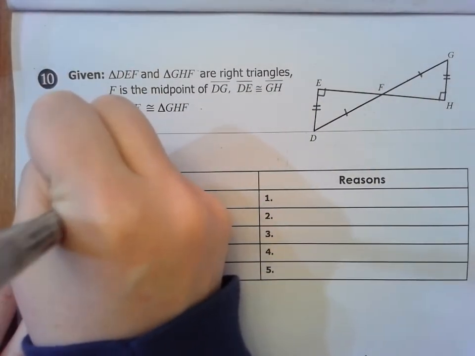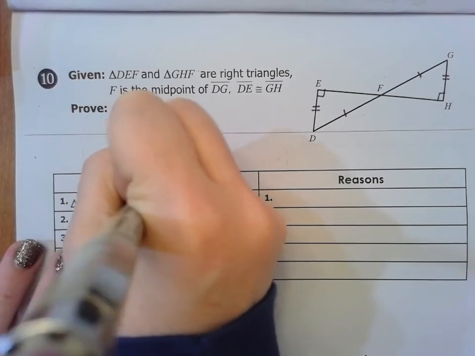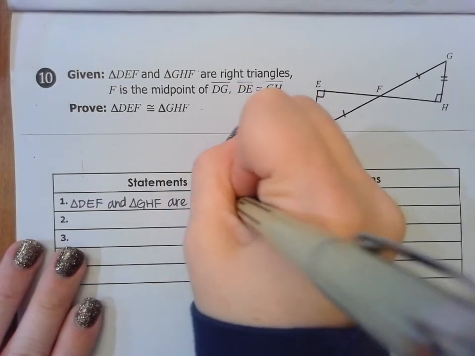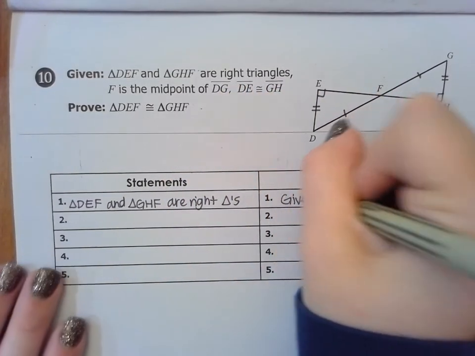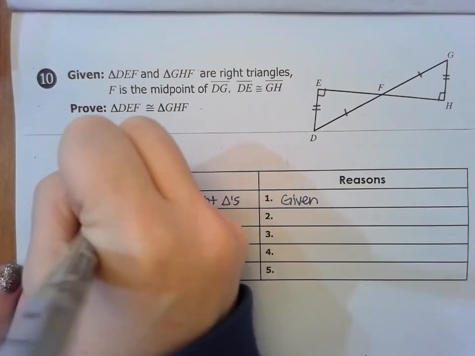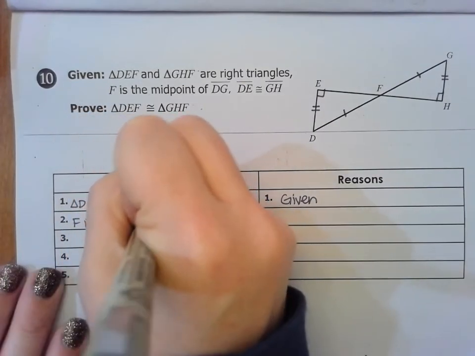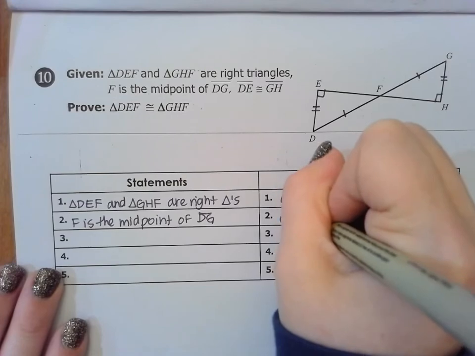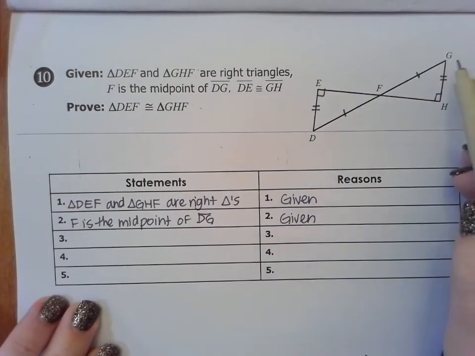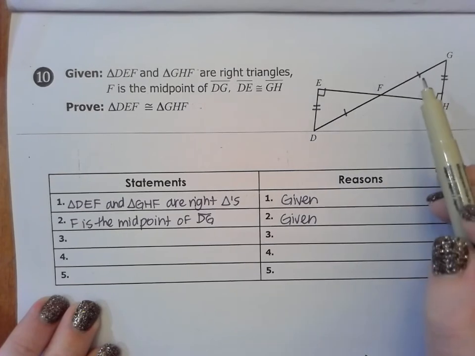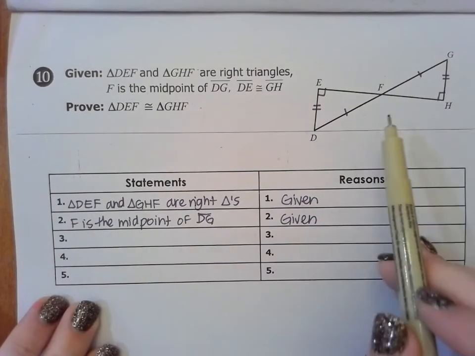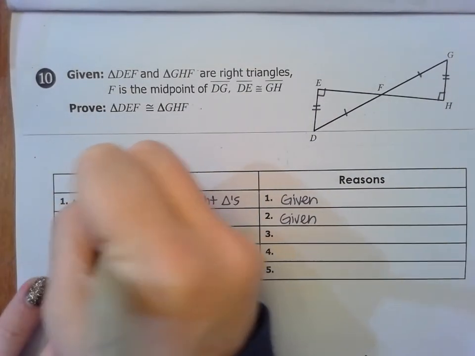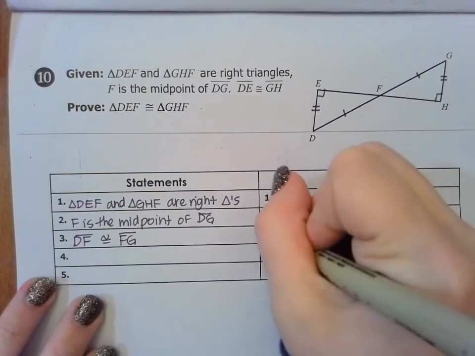So to start our proof, let's start with the first given. Triangle DEF and triangle GHF are right triangles. That's given. And we know F is the midpoint of DG, and that's also given. Like we just said, since F is the midpoint of DG, by definition of a midpoint, we know DF and FG are congruent because the midpoint cuts that segment into two congruent segments. So side DF is congruent to side FG by definition of a midpoint.